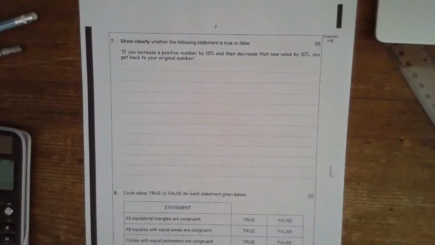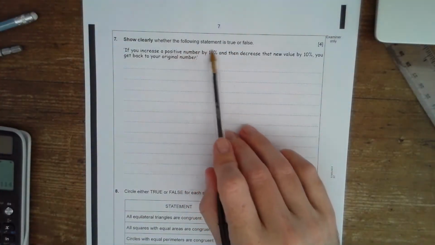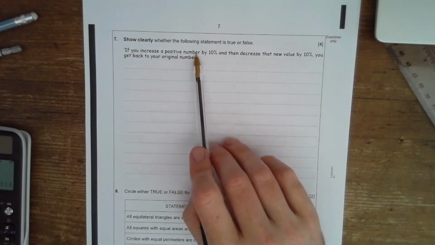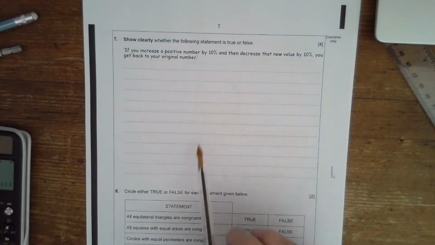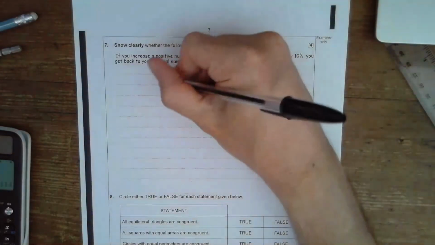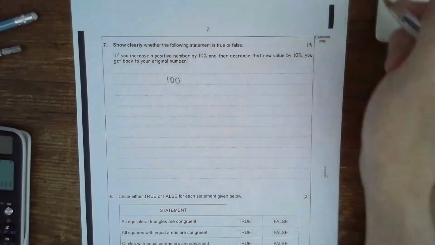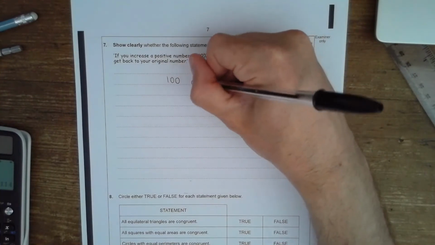Okay, then over the page it says, show clearly whether the following statement is true or false. If you increase a positive number by 10%, then decrease the new value by 10%, you get back to your original number. Now it sounds like it makes sense. We're going to choose a number to see if this is true. Okay, so as we're working percentages, using 100 will be a really nice number to use. 100 as a number.